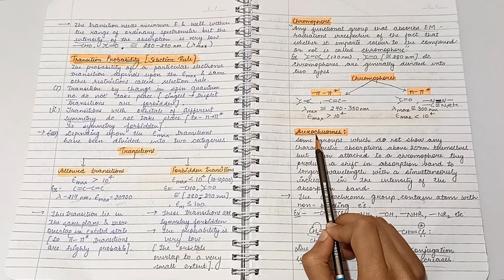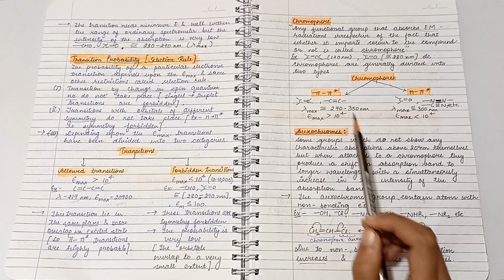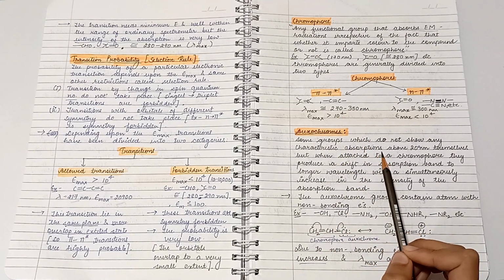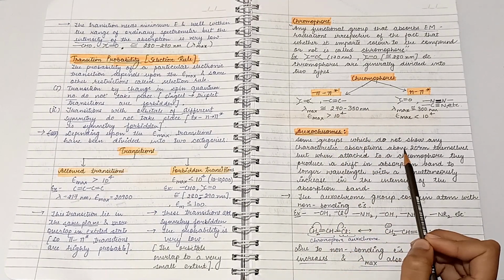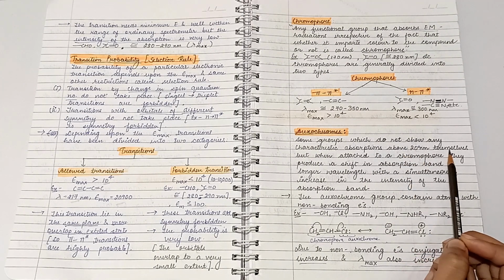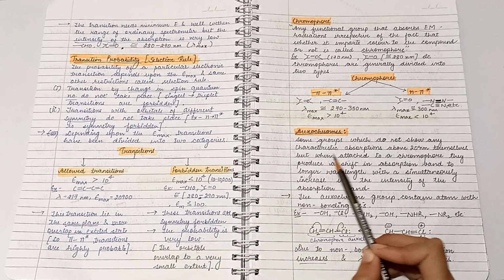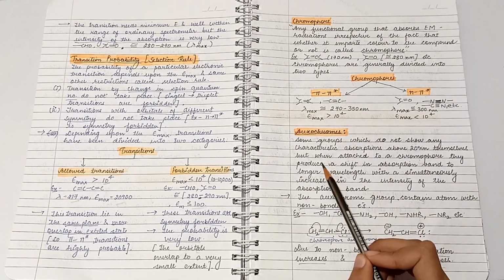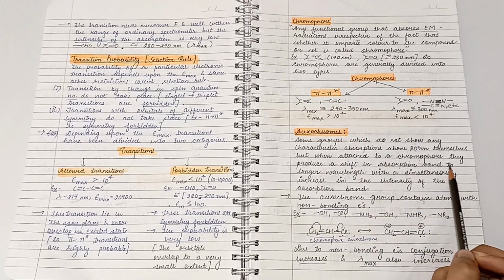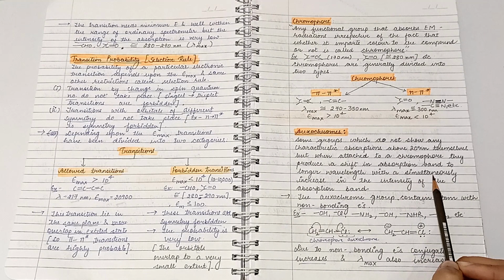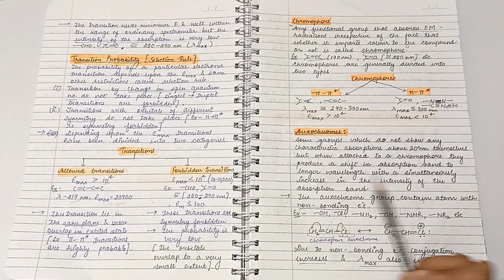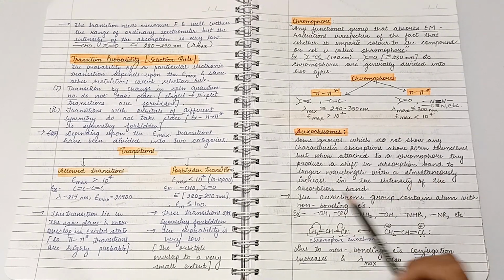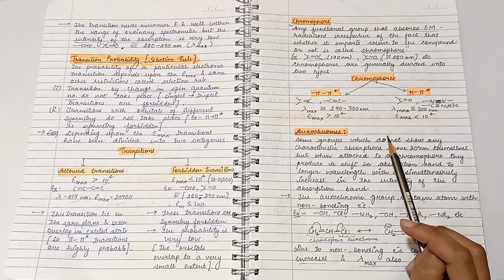Now, auxochromes. Some groups which do not show any characteristic absorption in the UV region or above 200 nanometer themselves, but when they are attached to a chromophore, they produce a shift in the absorption band to the longer wavelength with a simultaneous increase in the intensity of the absorption band. These are called auxochromes. They do not show any wavelength of their own, but when they are attached to a chromophore, they increase the wavelength.